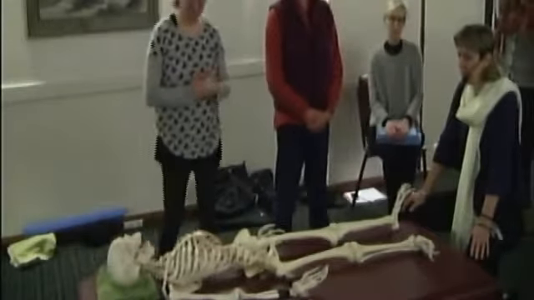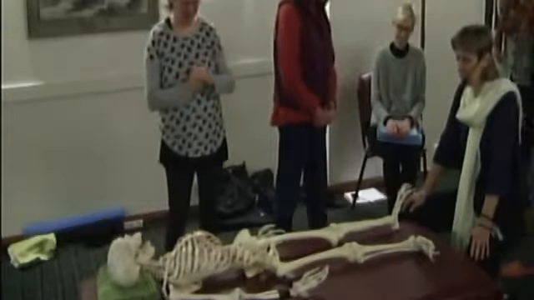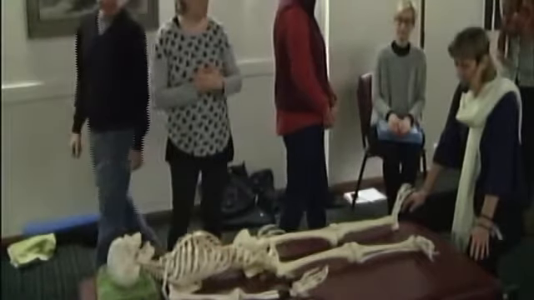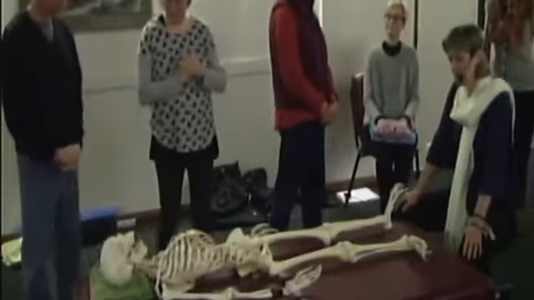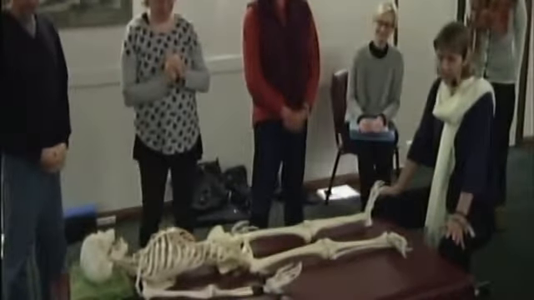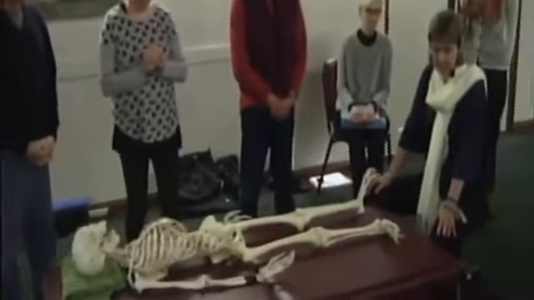Okay, so this guy is looking happier. Yeah. So again, we're talking about general patterns. There's no one thing that's going to tell you which leg the person prefers to stand on.